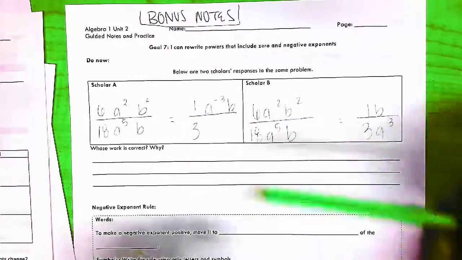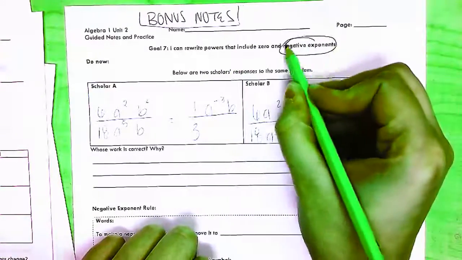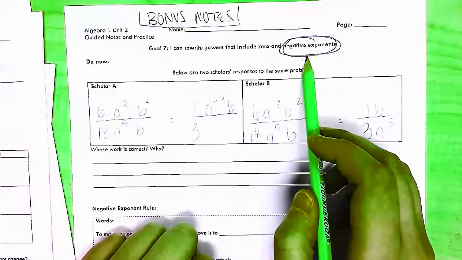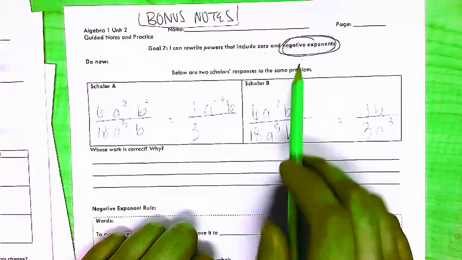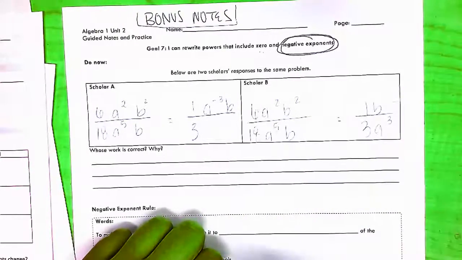These bonus notes are supposed to be an extension of what we were doing today. Today we are really focusing in on negative exponents because we just did zero exponents in class. So the purpose of this video is to go over negative exponents, which we were not able to get to today unless you were watching this video.